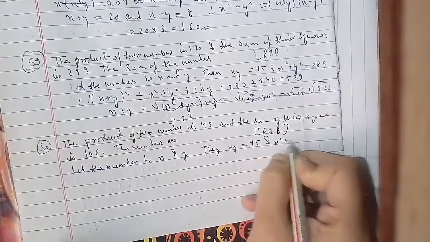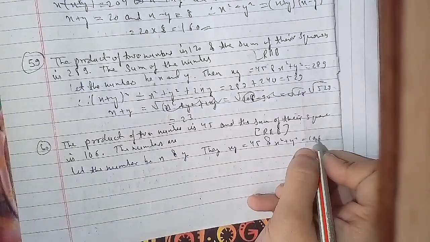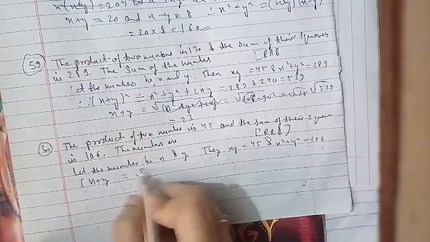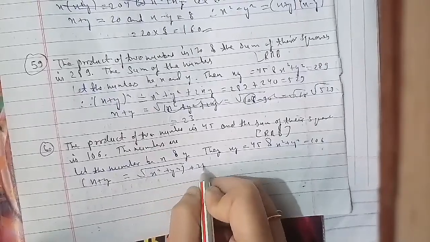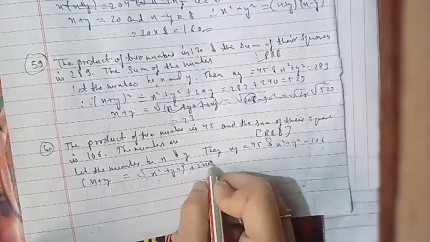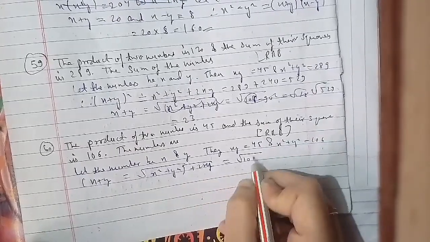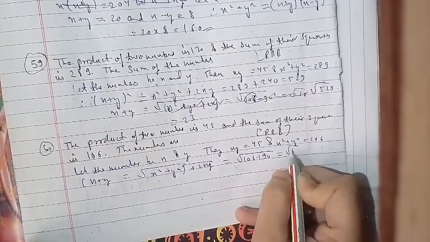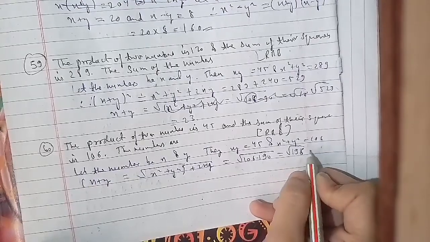Then x plus y equals under root of x square plus y square plus 2xy, which equals under root of 106 plus 90, which is under root 196. So x plus y equals 14.